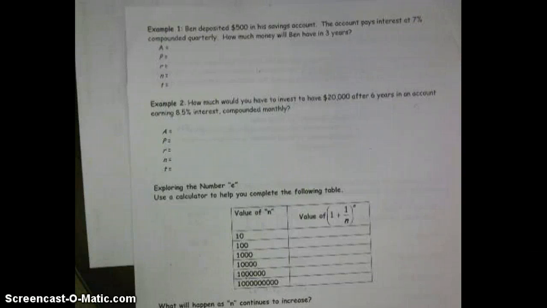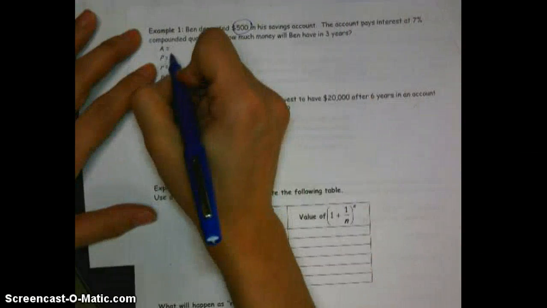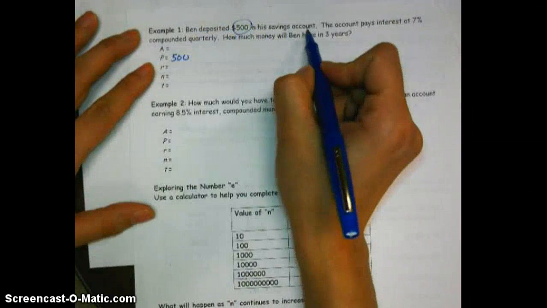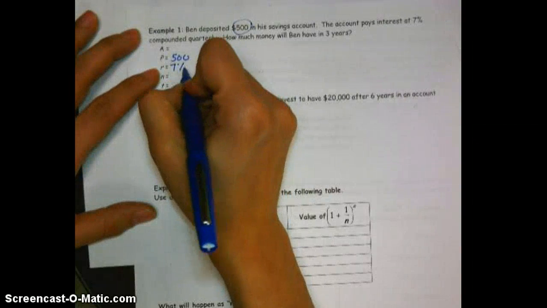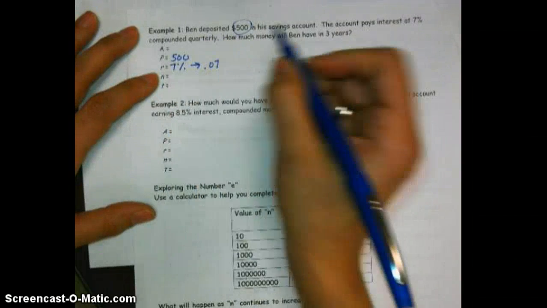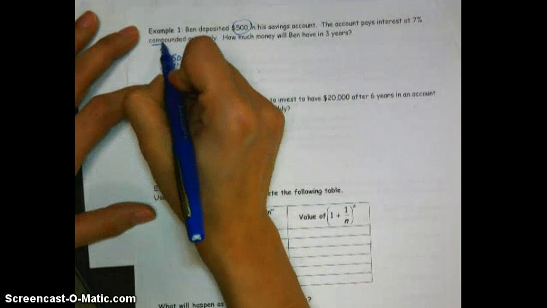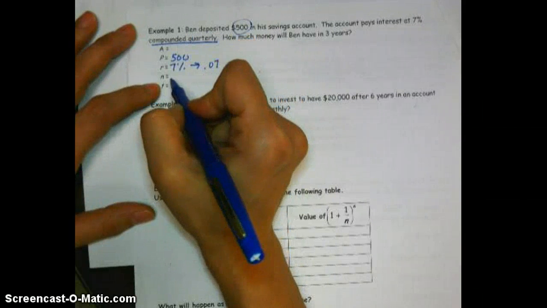Okay, so our next example is talking about Ben, who deposits an initial amount of 500, right? So that's our P value in his savings account. The account pays interest at 7%. 7% is the rate, but you have to convert it to a number, which is 0.07. It's compounded quarterly, right? This is the number of times it's collecting interest a year.